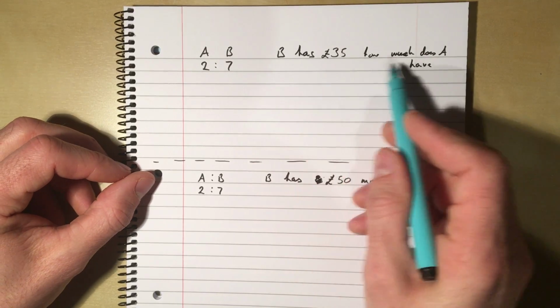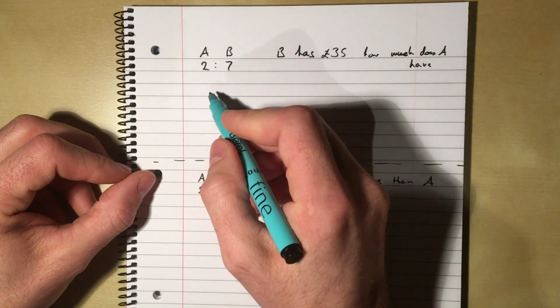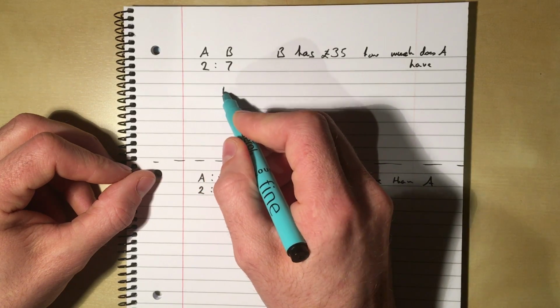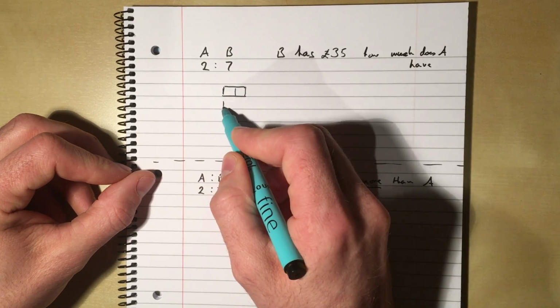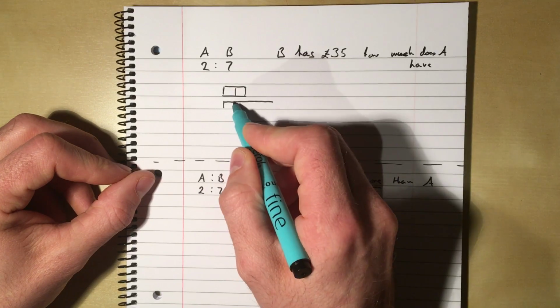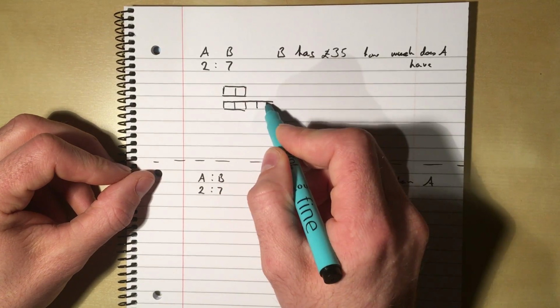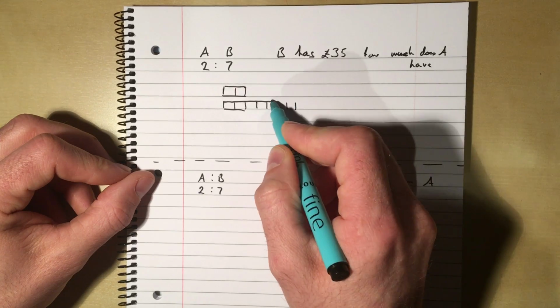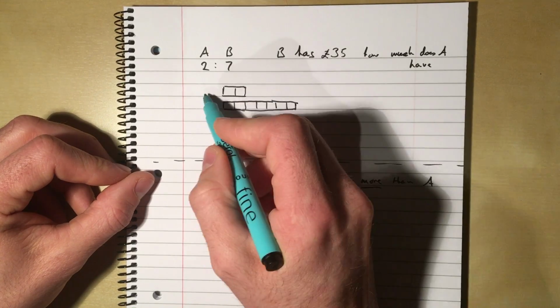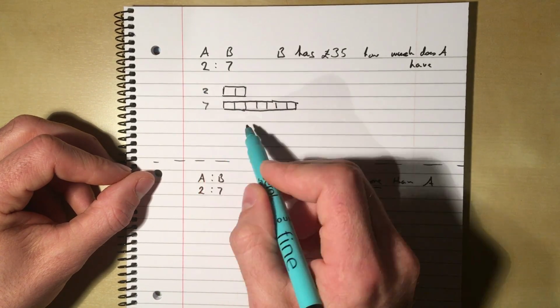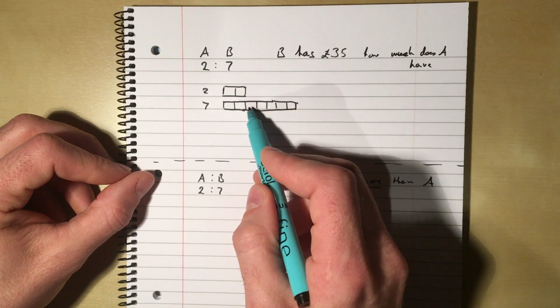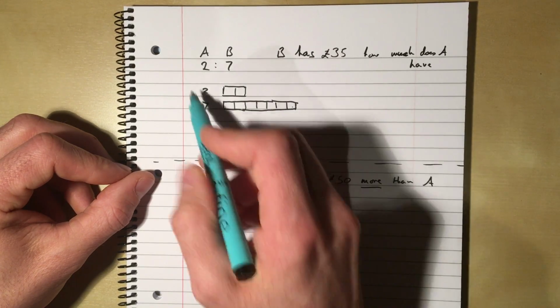So B has £35. How much does A have? Well, the first thing I'm going to do is write out my ratio using these bars and boxes, right? So 1, 2, 3, 4, 5, 6, 7. So there we go. A has 2 shares for B's 7 shares. 2 boxes to A, 1, 2, 3, 4, 5, 6, 7 boxes for B.